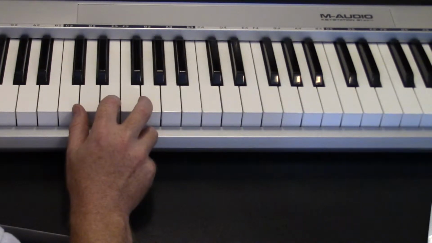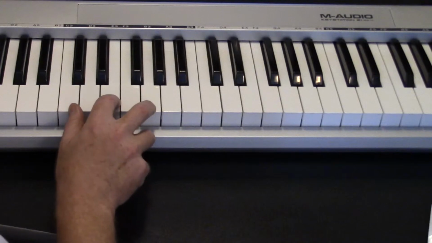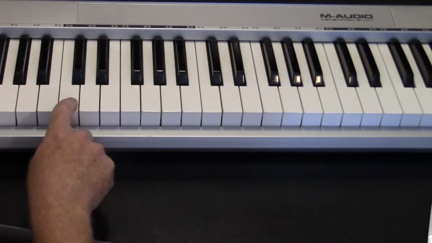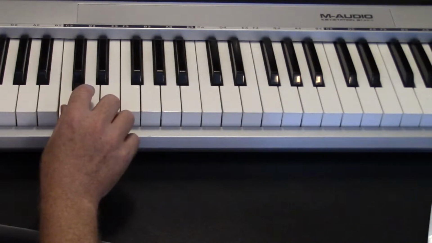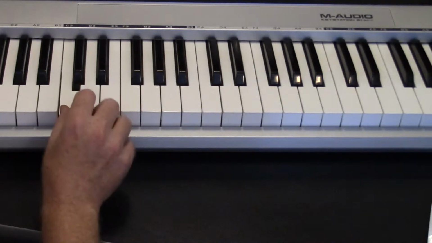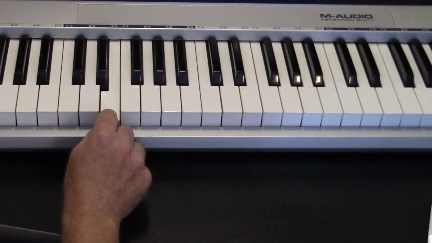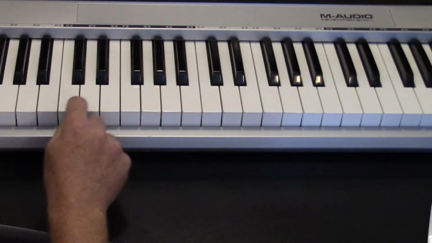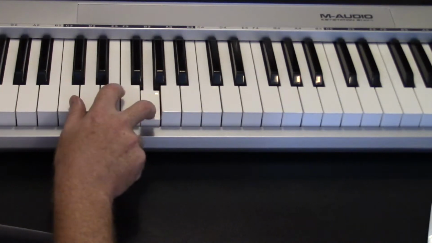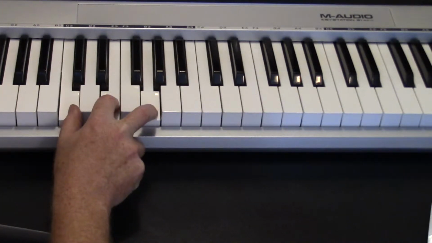Now, what makes these triads major? Well, it's the way they sound, of course, but really, technically, it's the way they're constructed. Let's examine that. Starting with C major, we play the root, C. Counting up the scale, the triad is composed of the root, the 3rd, and the 5th note of the scale. 1, 2, 3, 4, 5, 1, 3, 5.